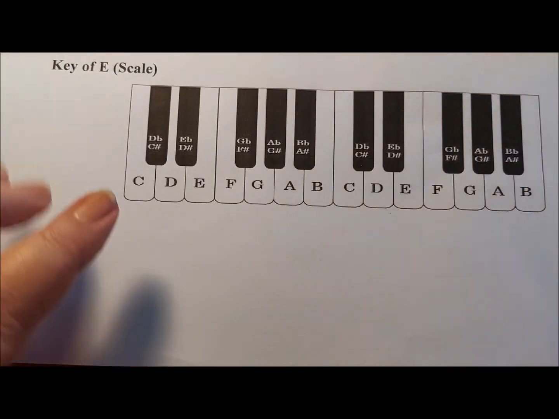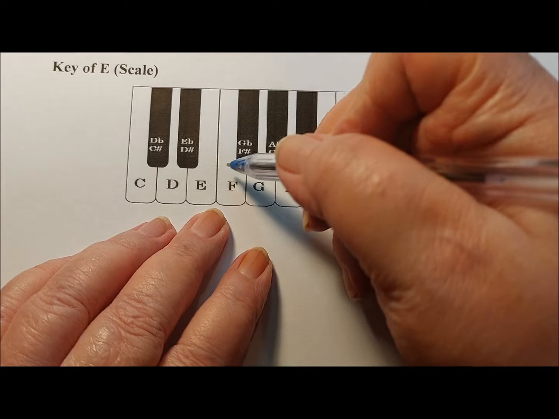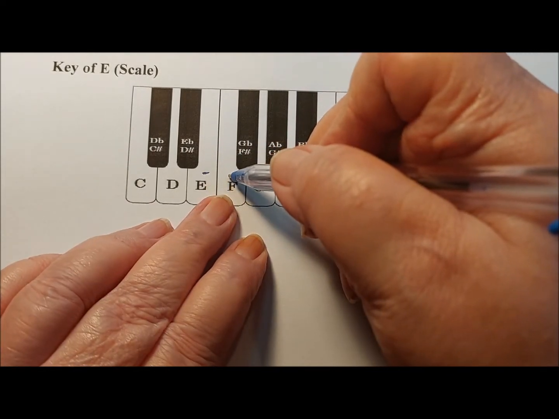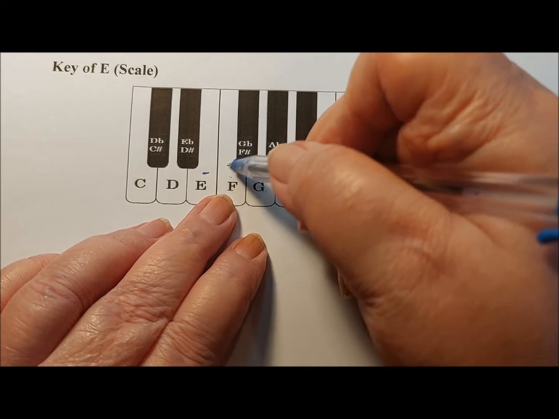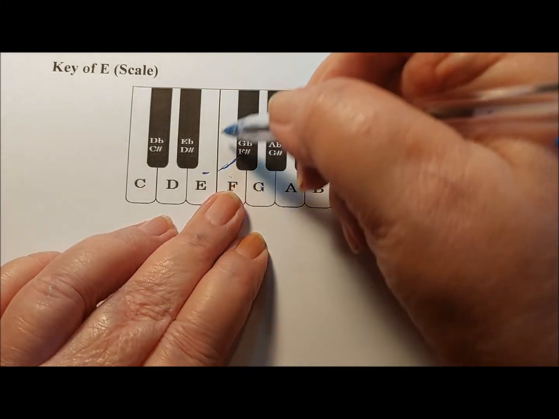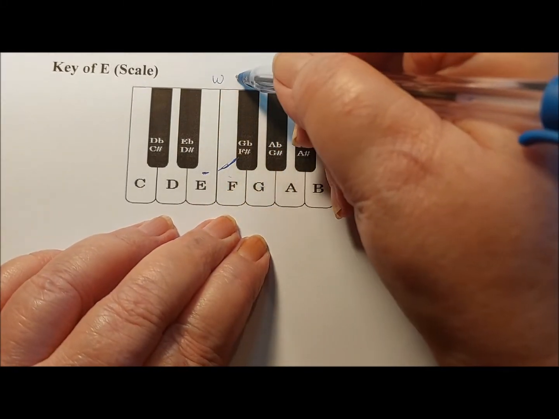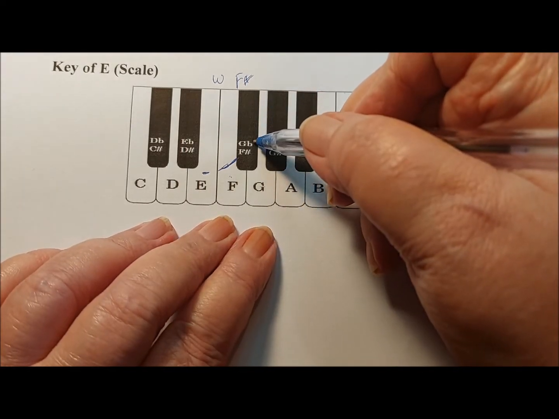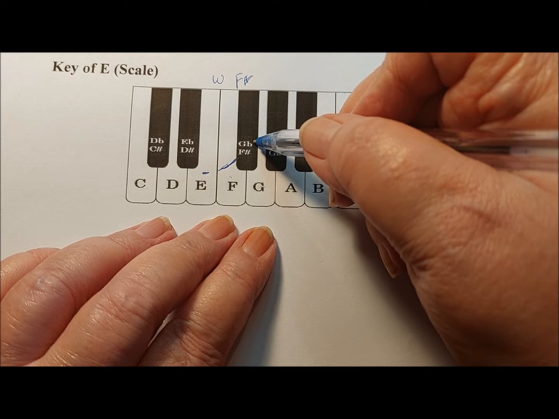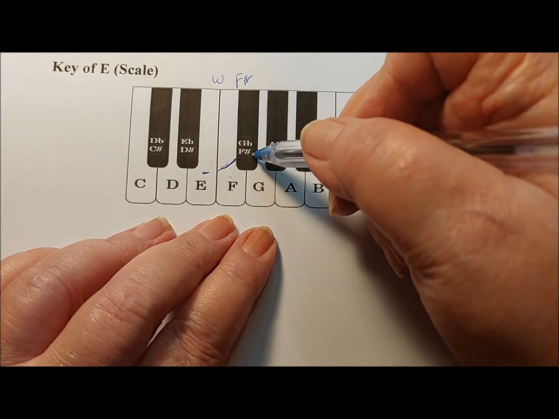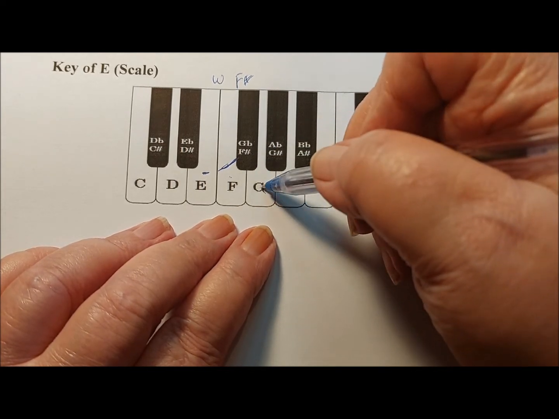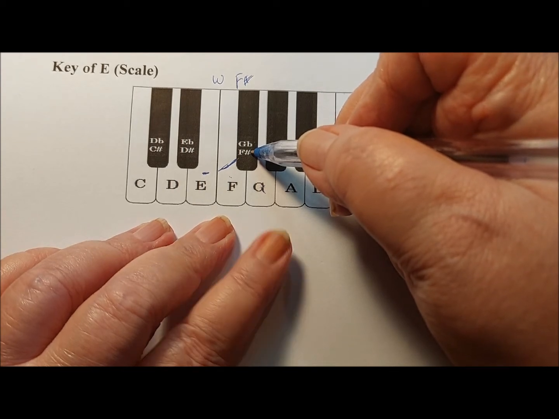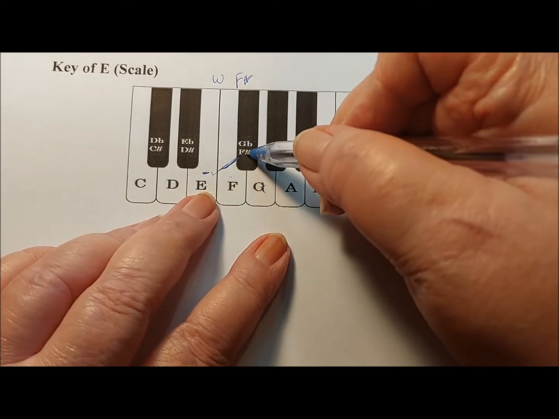Key of E. Okay. So we start on the E, but obviously this is only half a step, so we got to go here for the whole step. And now we're using more black keys because we can't go back to the white key, or that's a half a step, and we have to take a whole step, right? Whole step, half step. So there's your one whole step.